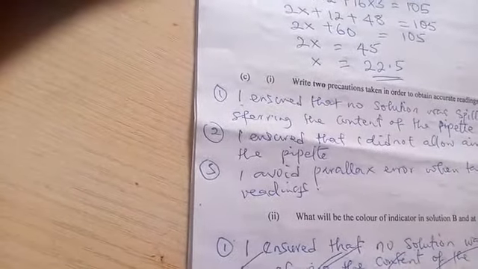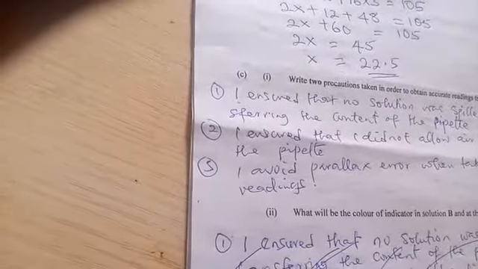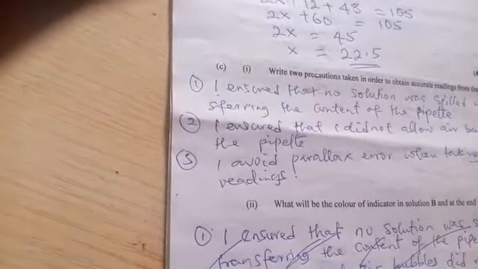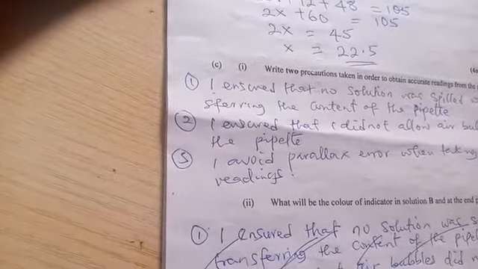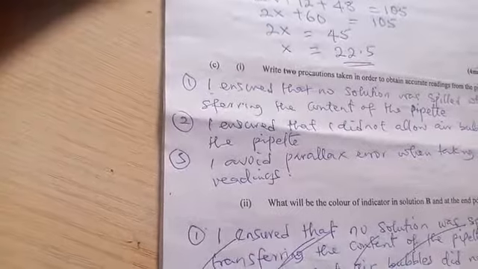Number 2, color of indicator at endpoint is equal to orange. Alright, so we are done with this question on titration.